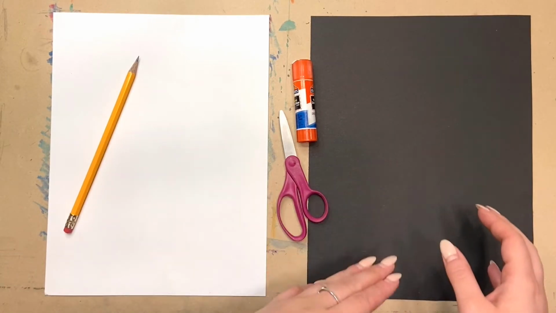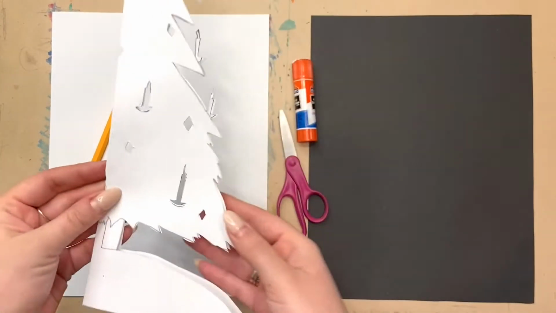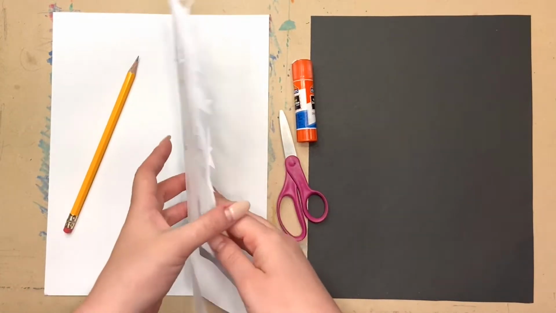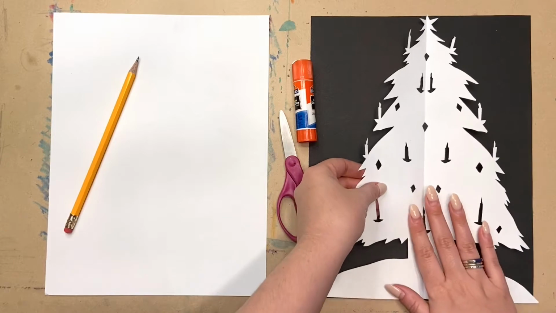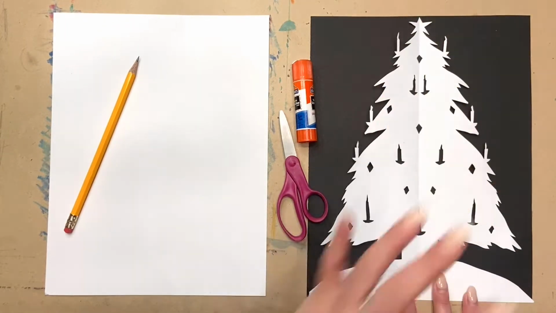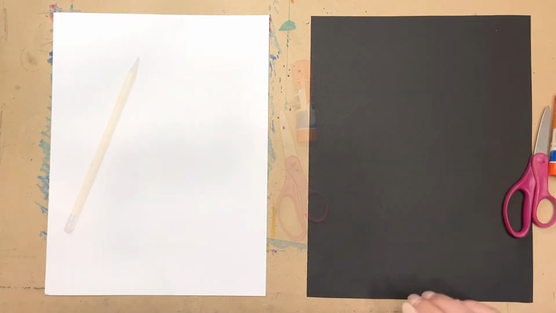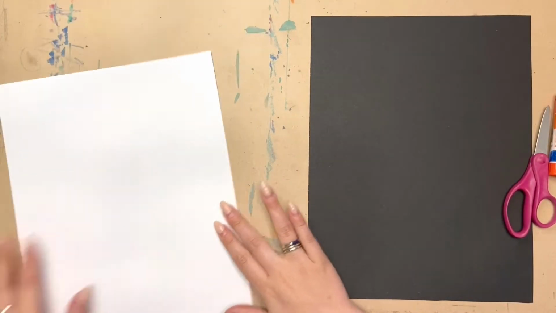Positive space is where something is filled. Negative space is the space around it. Here's an example of a Christmas tree I've already done, where the positive space is the white of the Christmas tree. The negative space is all the space around it and inside of it.